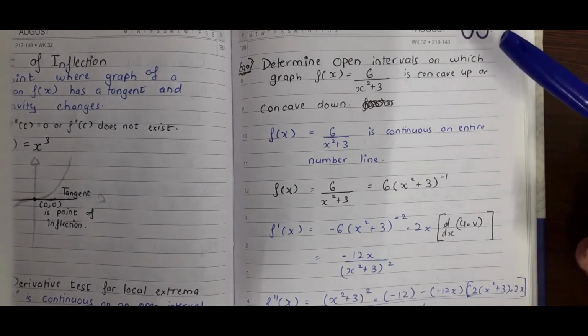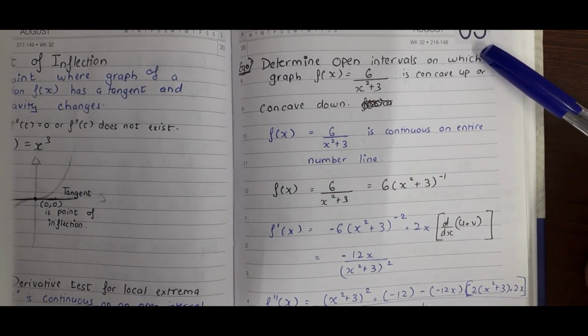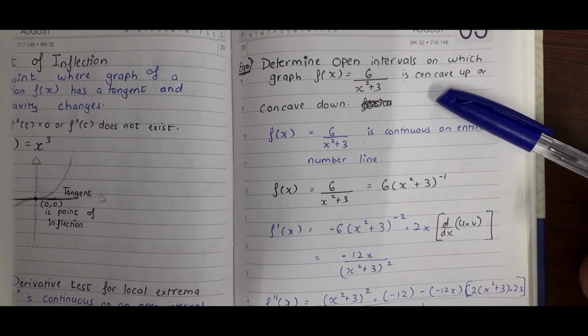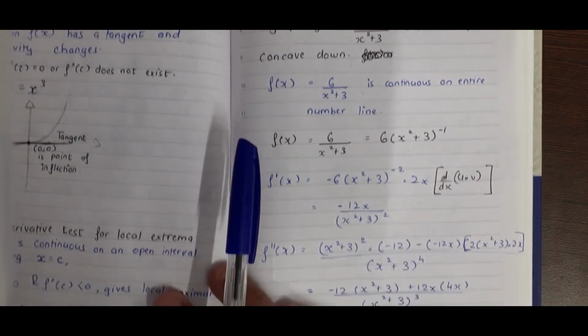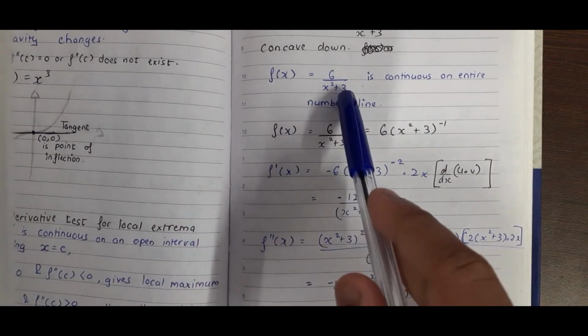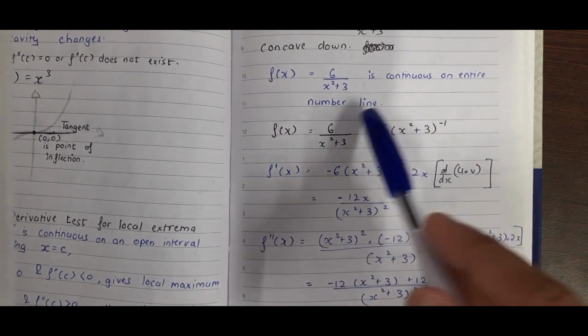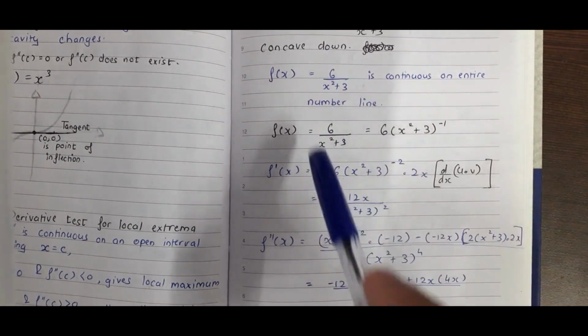We can take an example over here. Determine the open intervals on which the graph f of x equals 6 over x square plus 3 is concave up or concave down. So we have f of x equals 6 over x square plus 3, which is continuous on the entire number line because the denominator is a polynomial function.